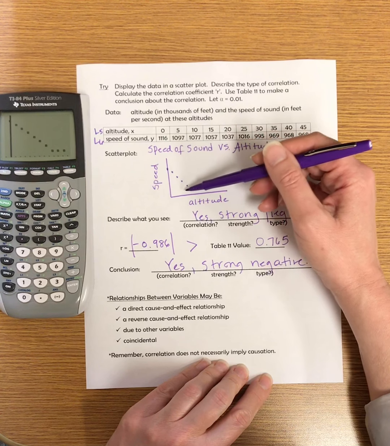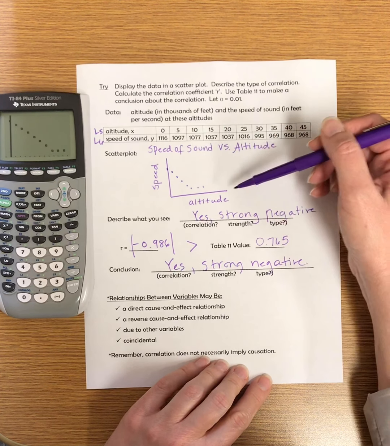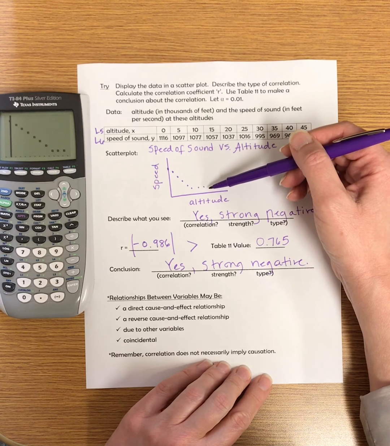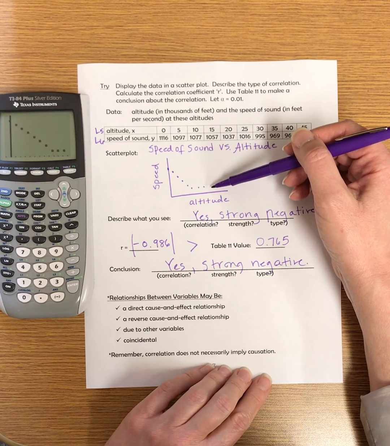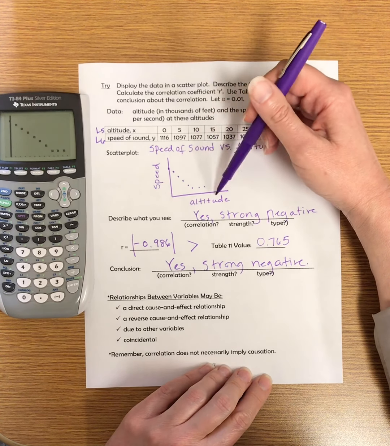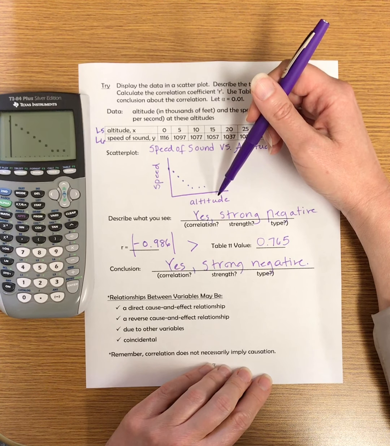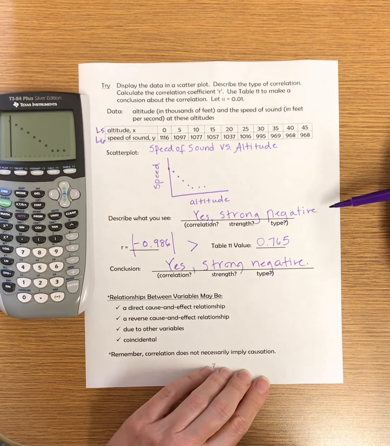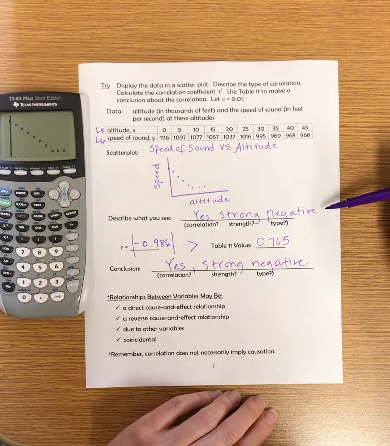Definitely have a negative direction to the points there. It looks like a perfectly straight line, and then there's an abrupt turn and another perfectly straight line. If we're looking at it all together, there's definitely a negative pattern. Not quite perfect because of the bend, but definitely a strong negative look.